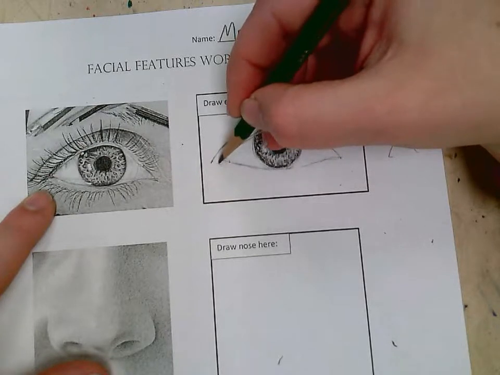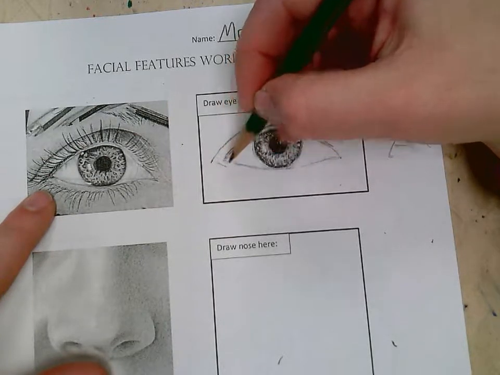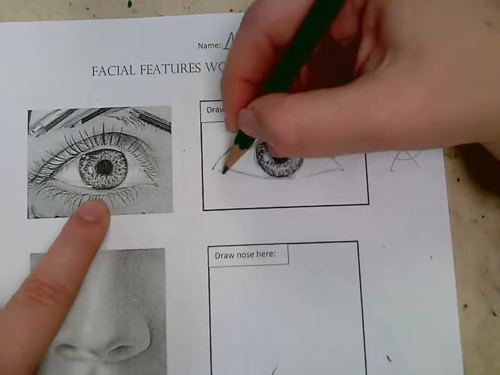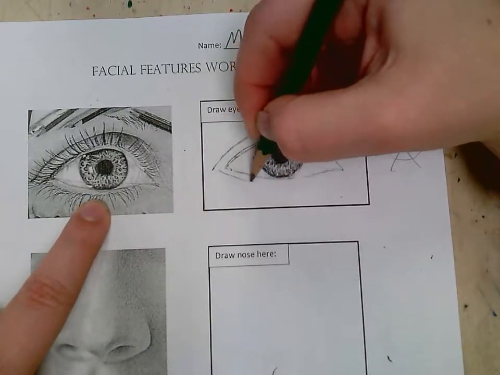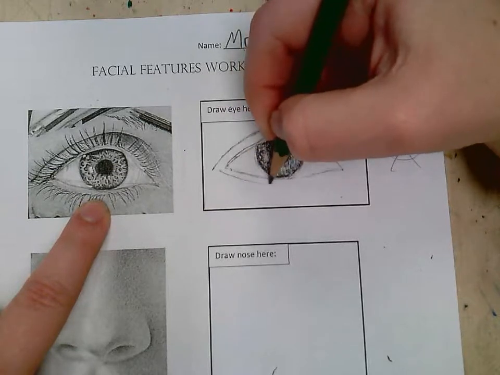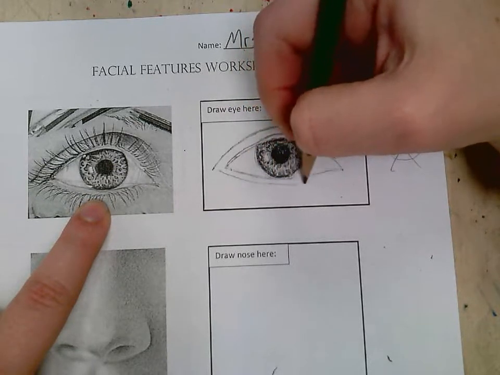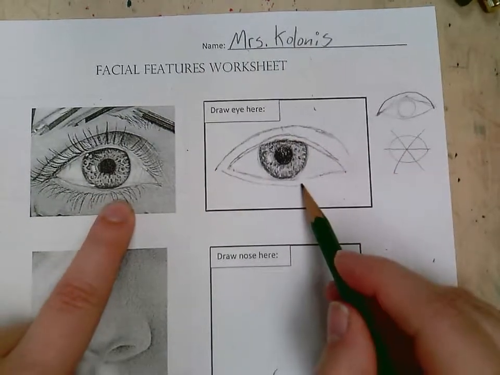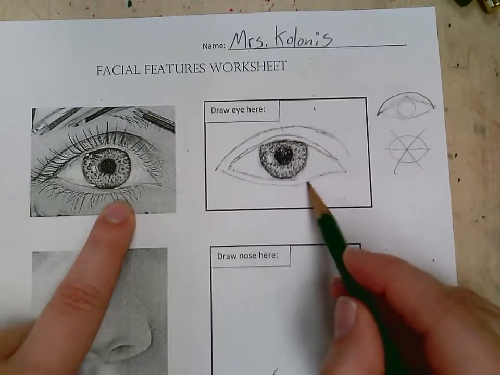It starts just a little bit off to the left from the corner of the eye. That's where that ledge starts. And then it will continue being spaced about that same until it gets to over here. And then it gets skinnier.